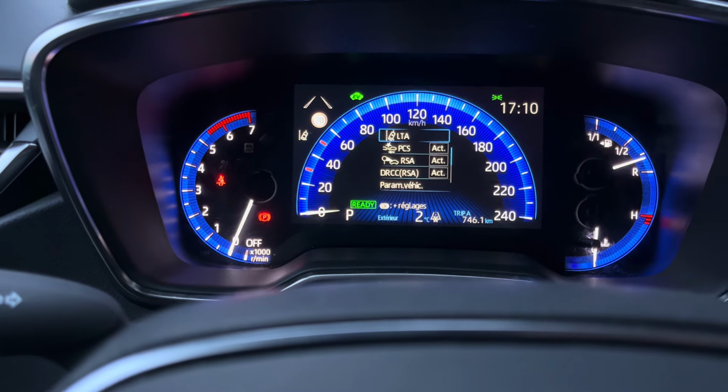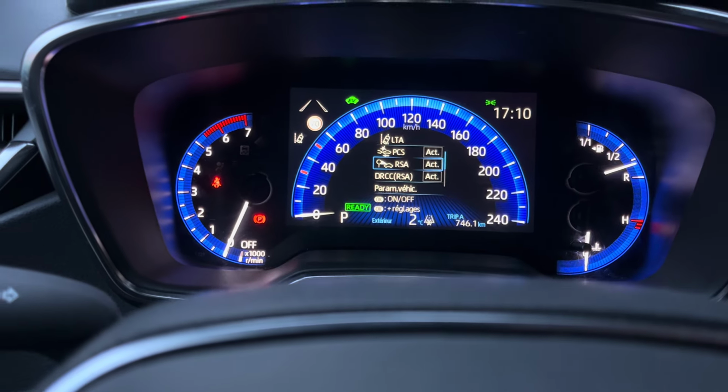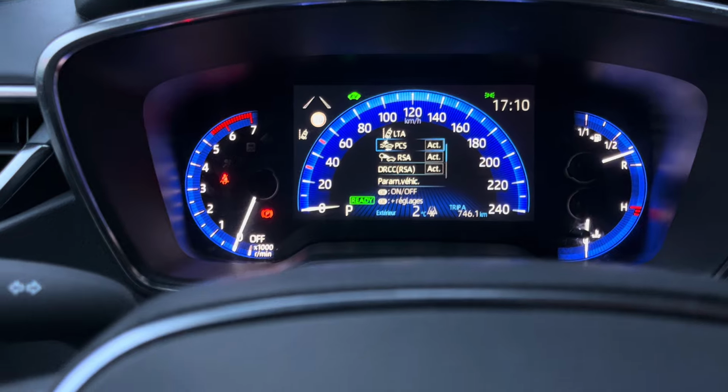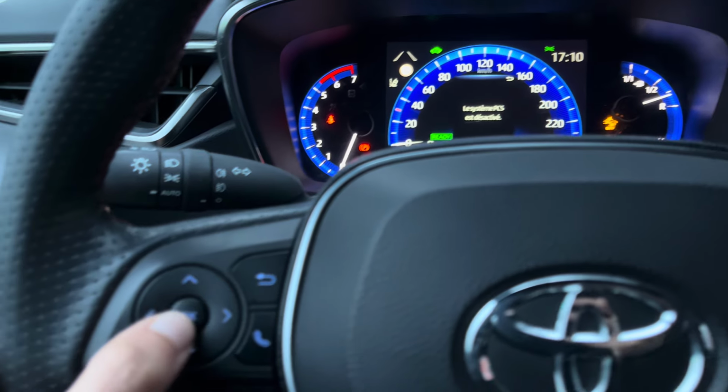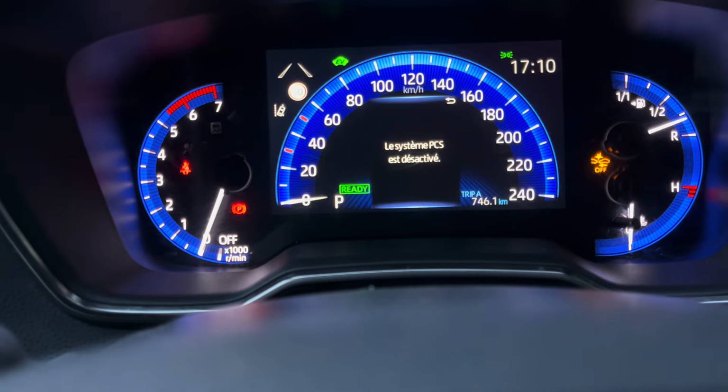Once you're here, as you can see guys, you're gonna find LTA, PCS, RSA, and so on. So the pre-collision system is PCS. In order to be able to disable it, just go ahead and click on the OK button right here. And as you can see guys, it's deactivated.